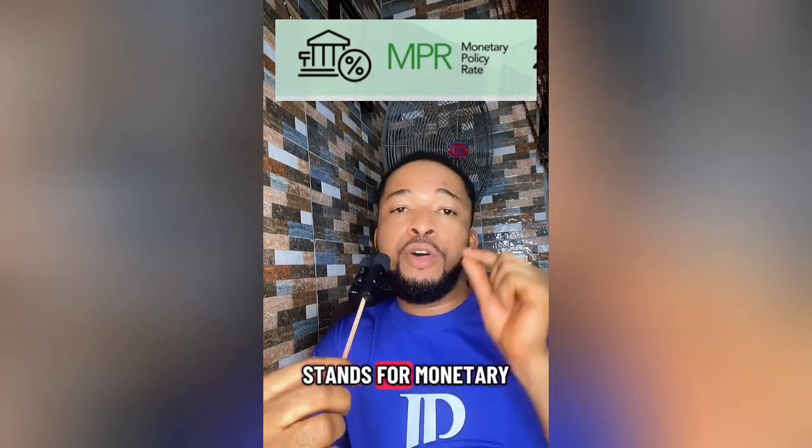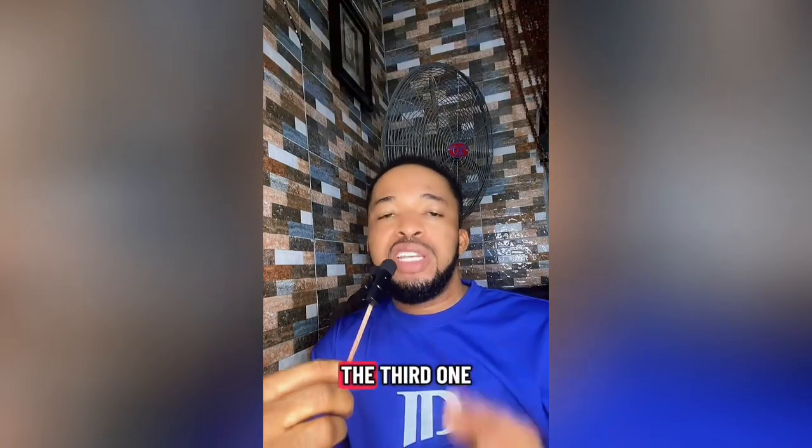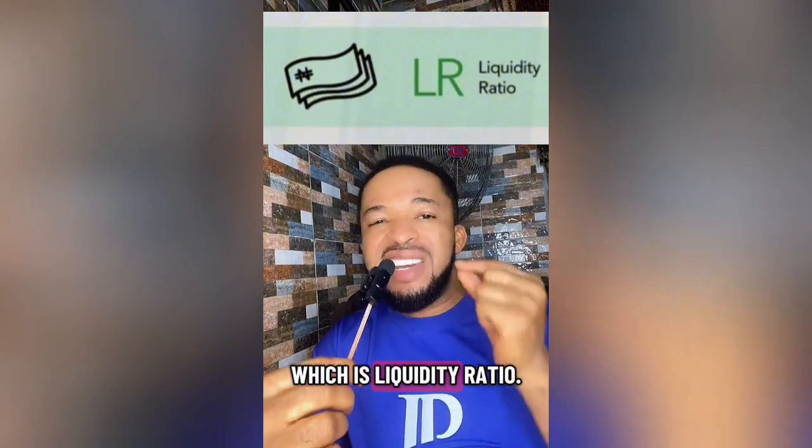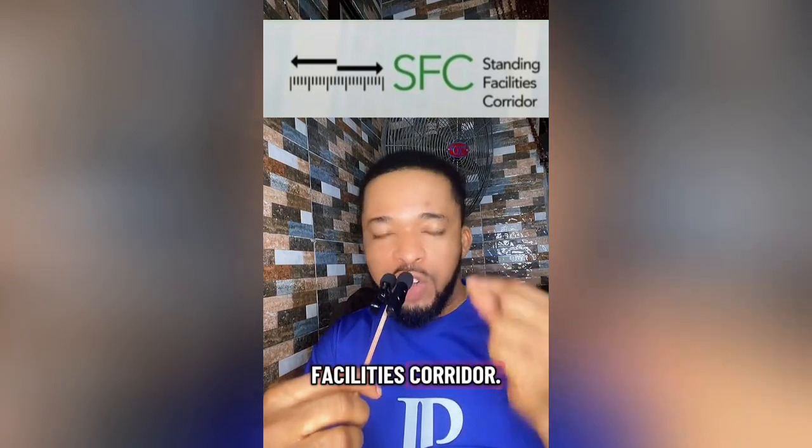The first one is MPR. MPR stands for monetary policy rate, right? The next is CRR, which is cash reserve ratio. The third one is LR, which is liquidity ratio. And the fourth one is SFC, which is standing facilities corridor.